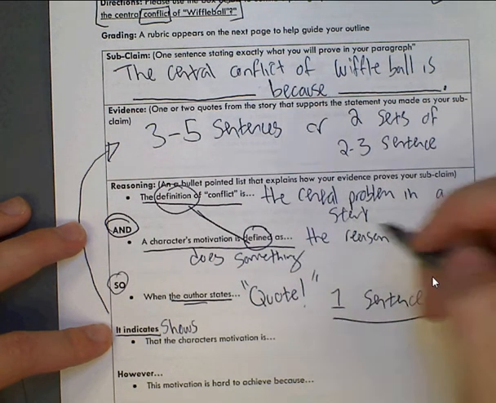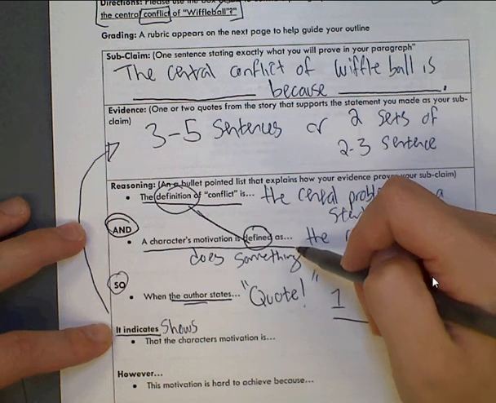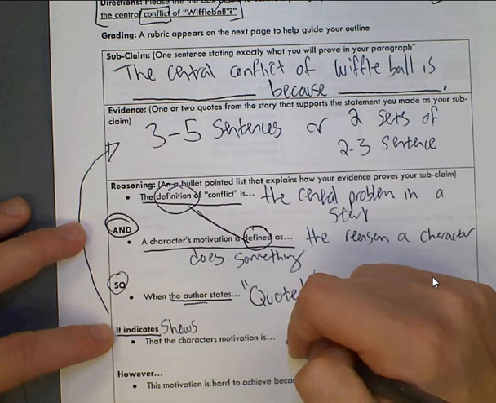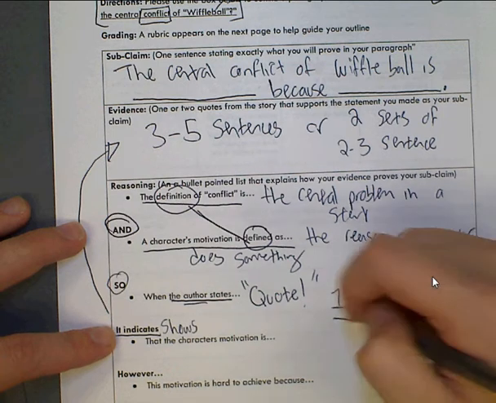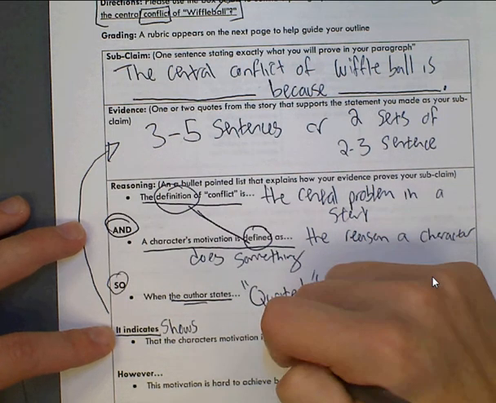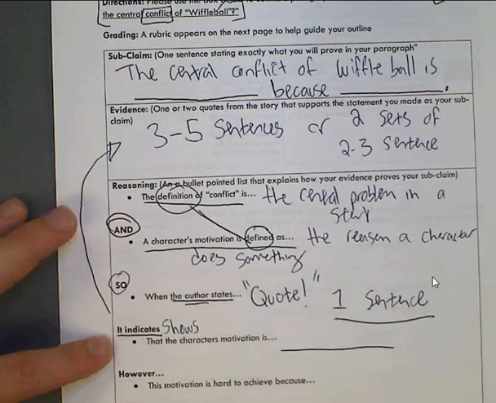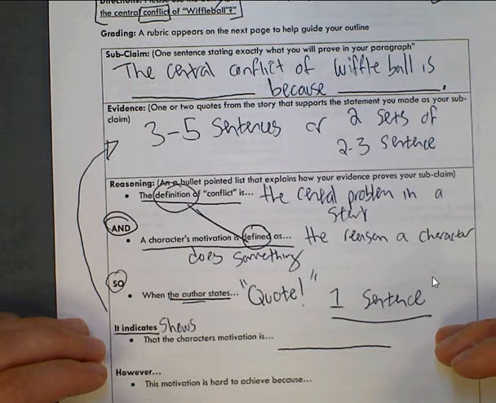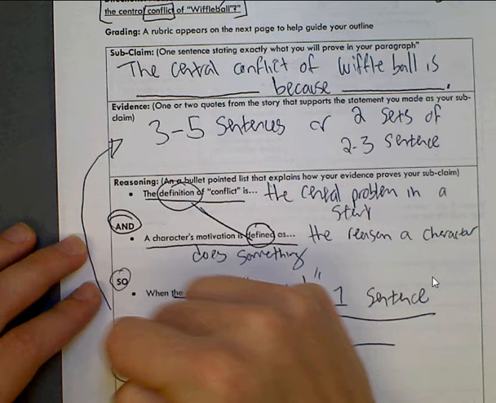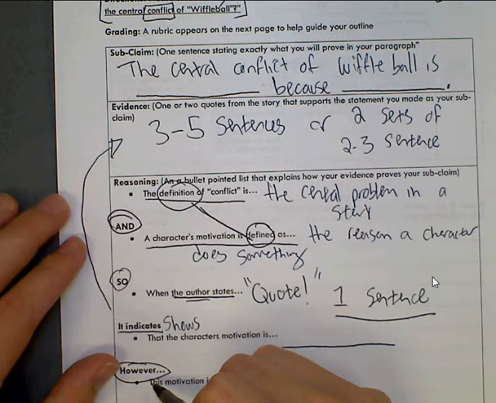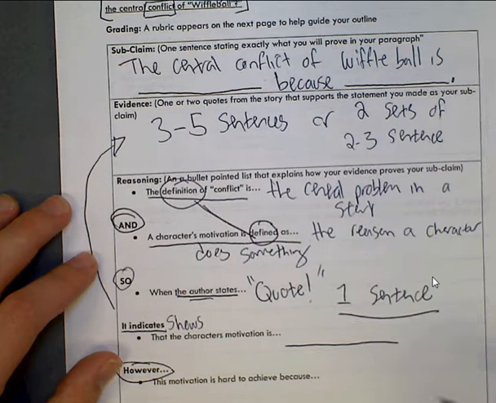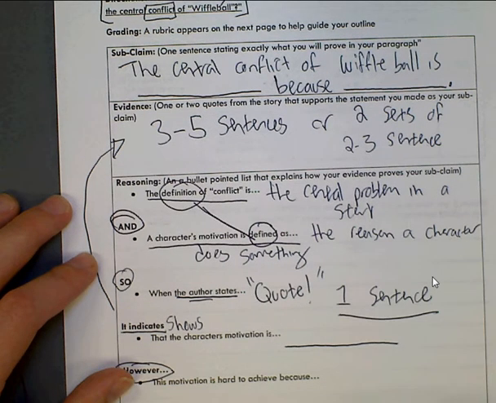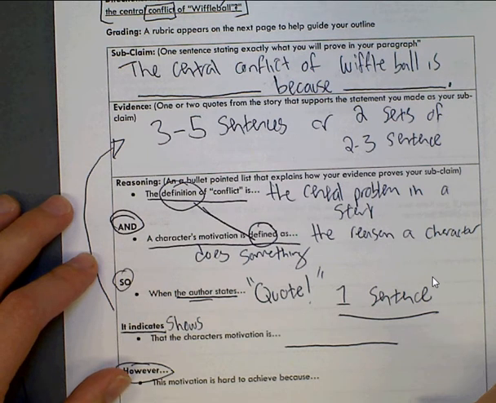And now all of a sudden, the definition of a motivation becomes helpful, because you're going to say specifically that a character does something because. Right? So the character's motivation is, and then I'm not saying it because it will give you the answer. But now you said what the motivation is. You say, however, which is the opposite of "and." So if you see the word however, you know whatever's going to follow is the opposite of what was just said. So the character's motivation is, however, this motivation is hard to achieve because. And then you got to give me a reason it's hard to achieve.